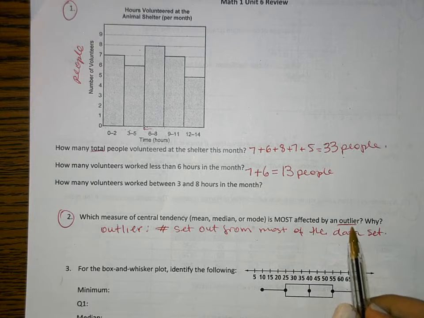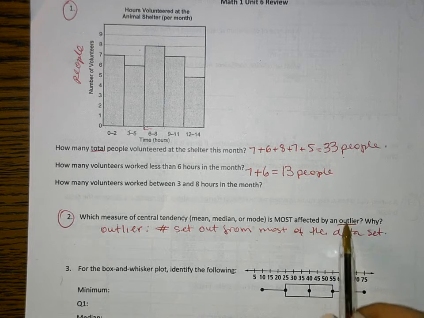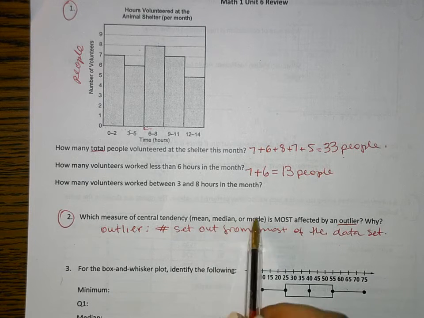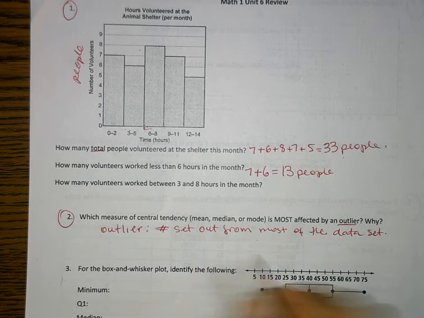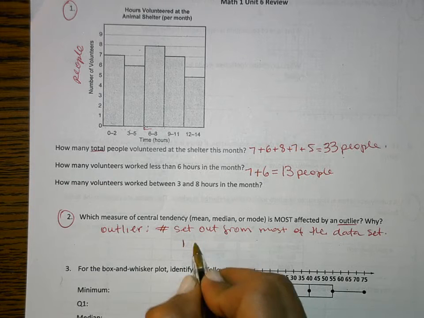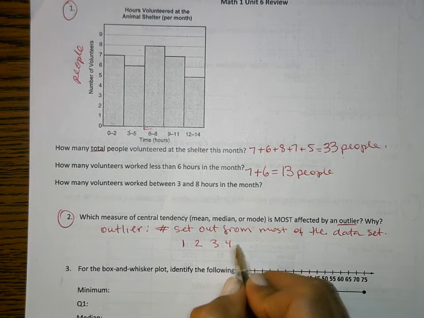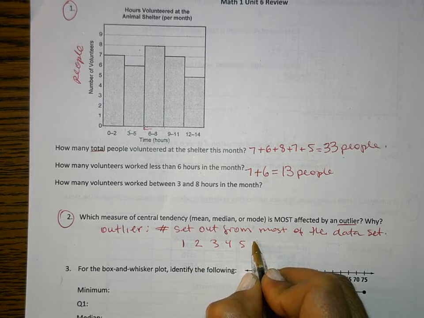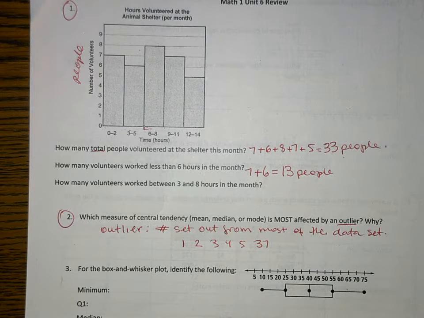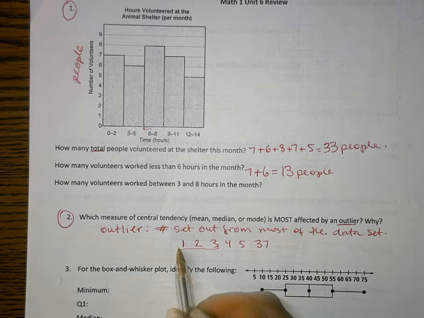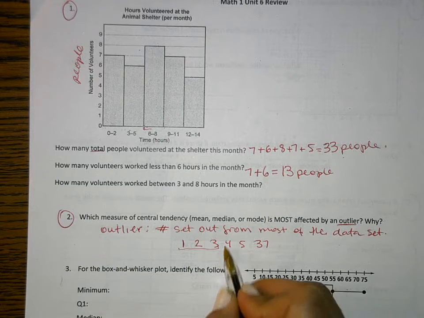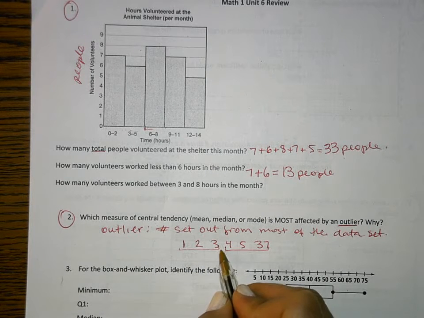Now, if I am trying to figure out which of these 3 measures of central tendency most get affected by an outlier, let me show you an example so you can understand. If I had the numbers 1, 2, 3, 4, 5, and 37, okay? I know that 1, 2, 3 on the bottom half here, and 1, 2, 3 on the top half. This would be my median.